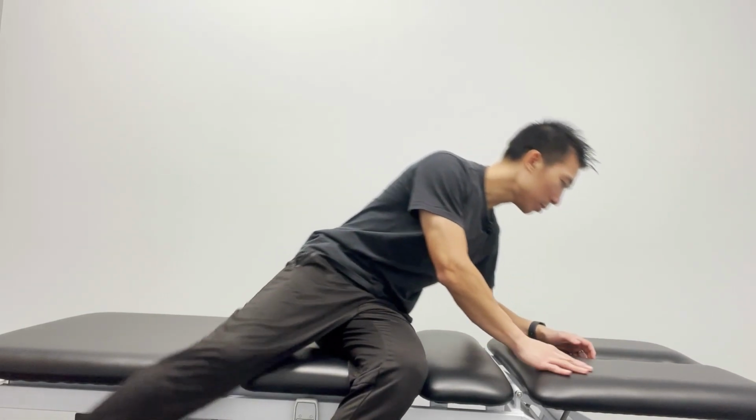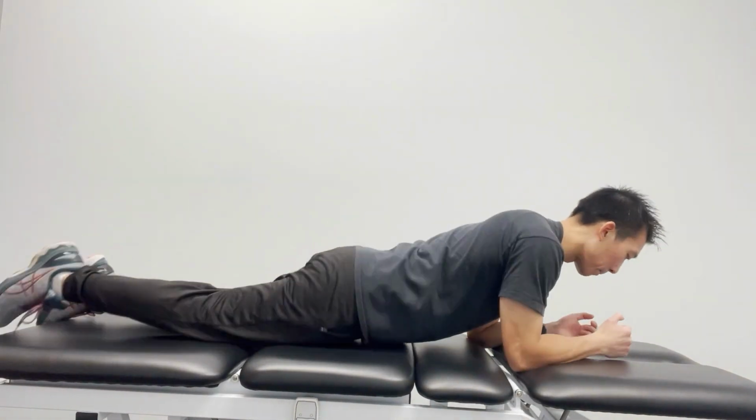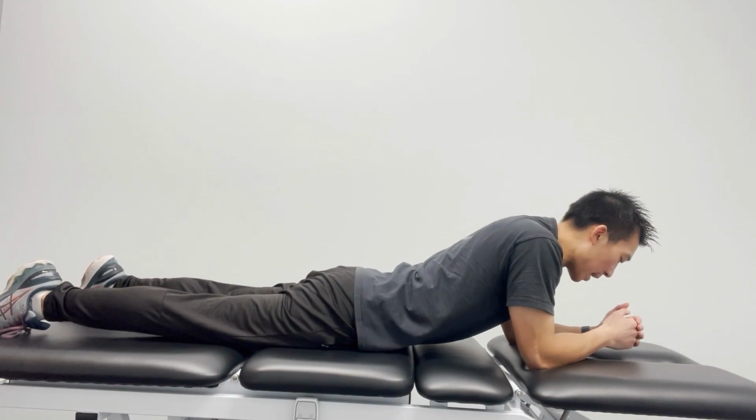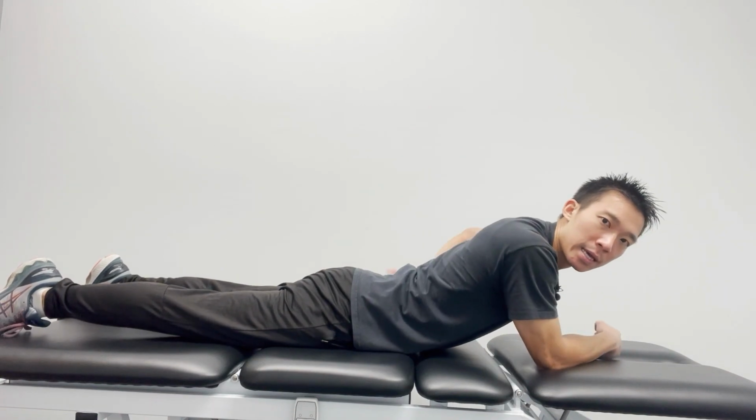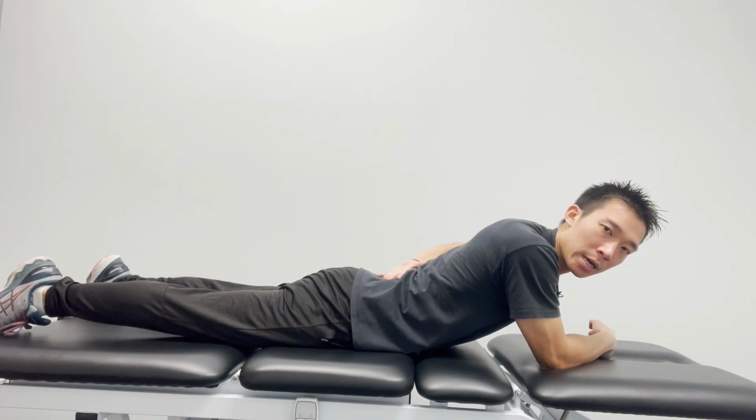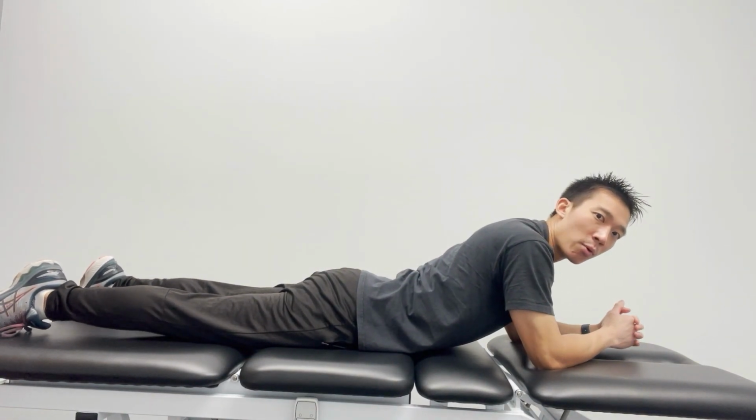All right, so now that we have neutral prone lying, or just prone lying with a pillow, the next progression up would be prone on elbows. And prone on elbows, you're essentially just laying on your stomach on your elbows. As you can see with my low back here, you're going into a little bit more extension.